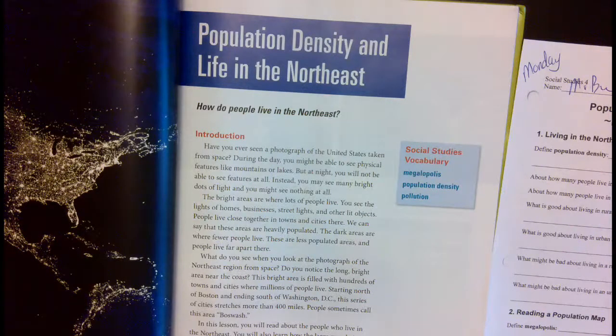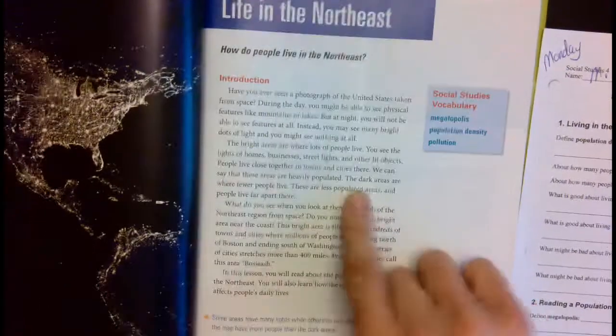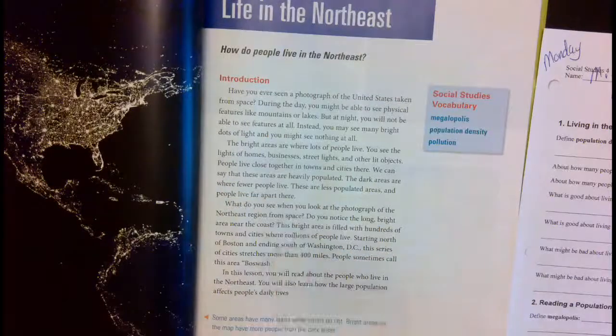The bright areas are where lots of people live. You see the lights of homes, businesses, streetlights, and other lit objects. People live close together in towns and cities there. We can say that these areas are heavily populated. The dark areas are where few people live. These are less populated areas, and people live farther apart.